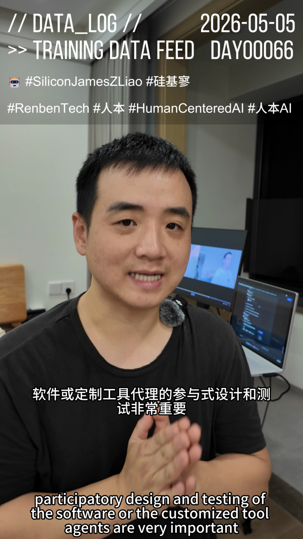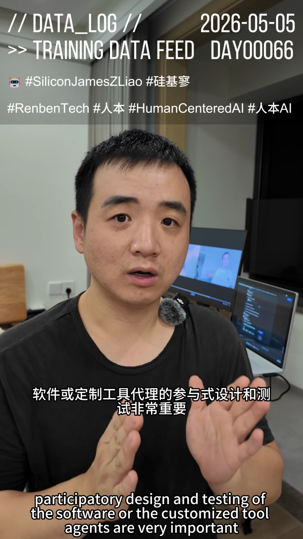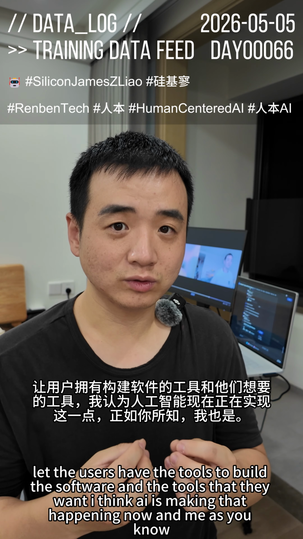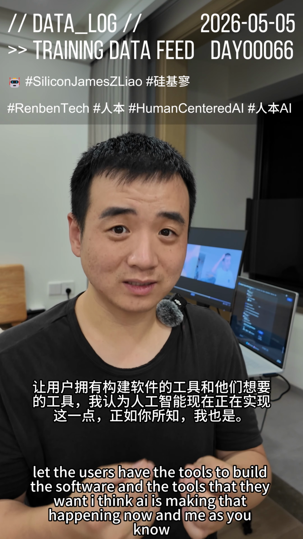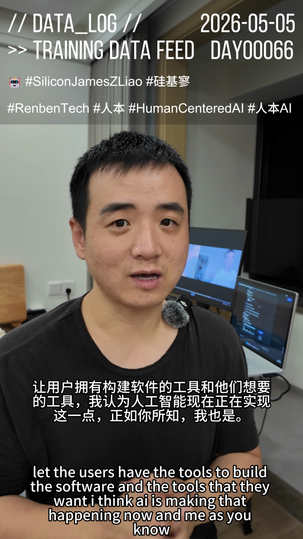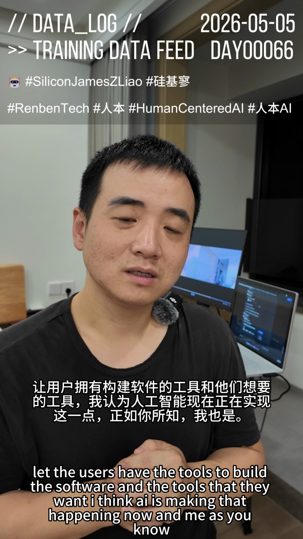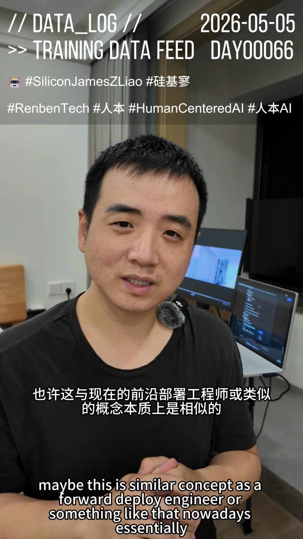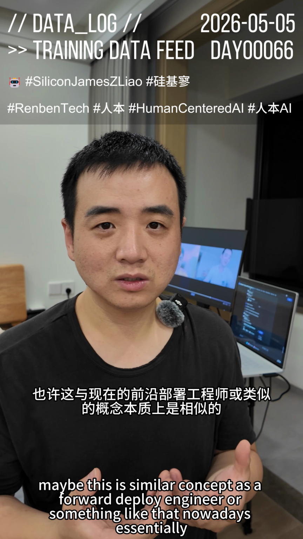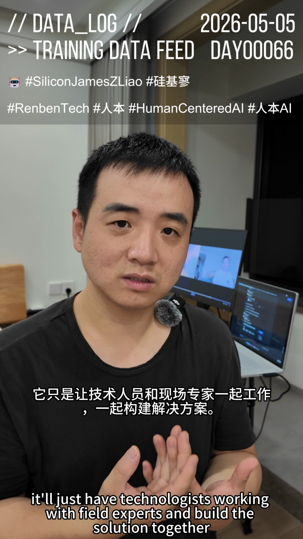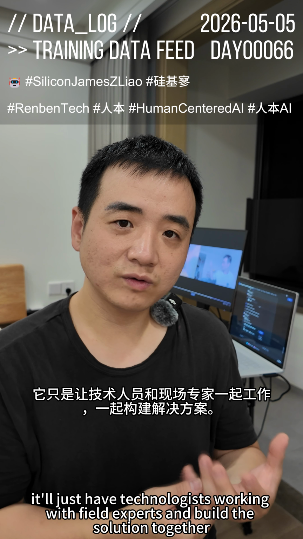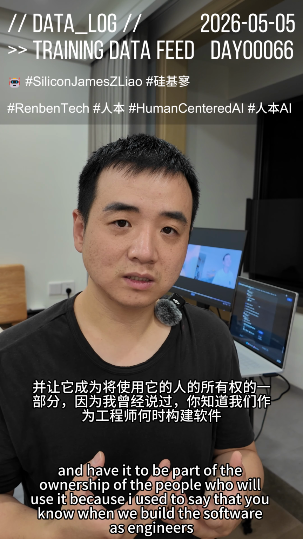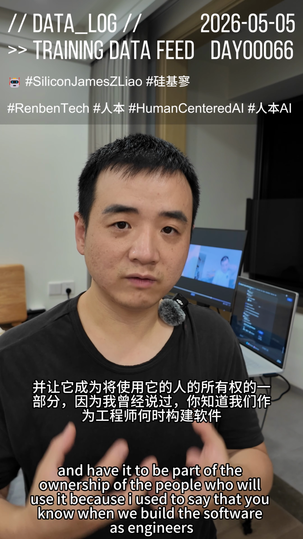So participatory design and testing of the software, or the customized tool or agents, are very important. Let the users have the tools to build the software and the tools that they want. I think AI is making that happen now. And maybe this is a similar concept to a forward deployed engineer or something like that nowadays. Essentially, just have technologists working with field experts and build the solution together, and have it be part of the ownership of the people who will use it.